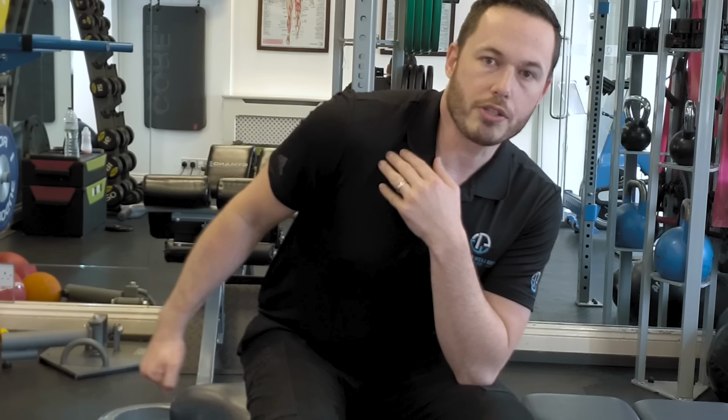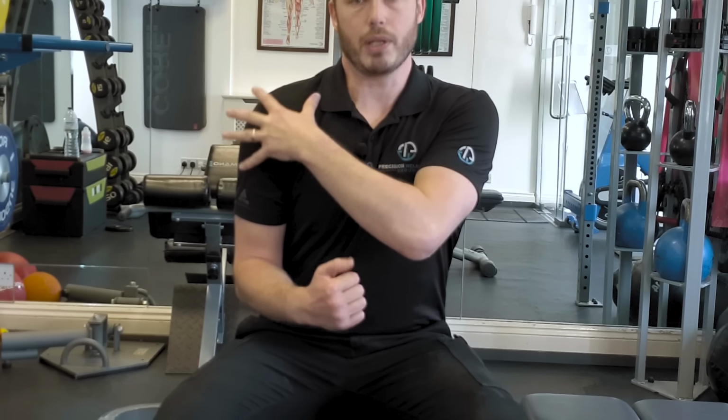So far today, I've shown you 2 exercises for stability of your shoulder. We've got the bicep curl and we've got the tricep kickback. While they're not directly working your shoulder muscles, if you're keeping your elbow in place, they are developing stability. So they're really good exercises for you to start with, especially if you're on your initial phase of your rehab plan.